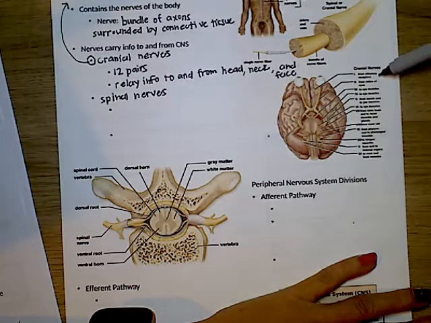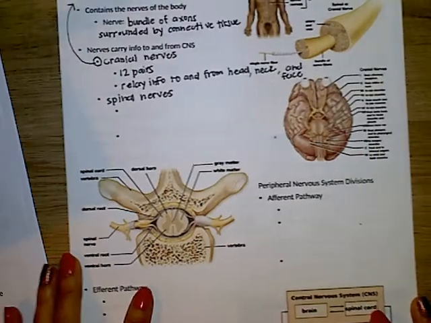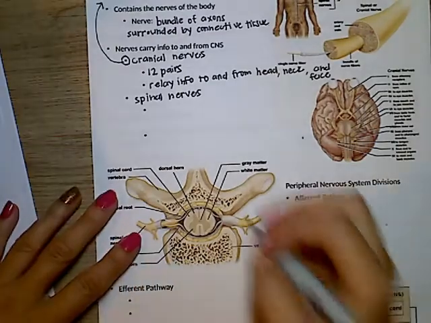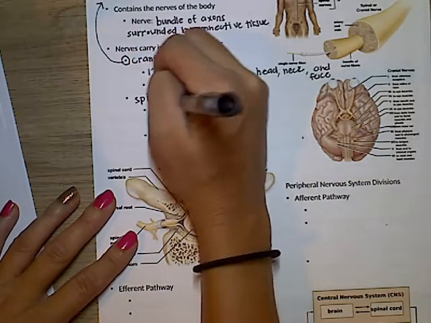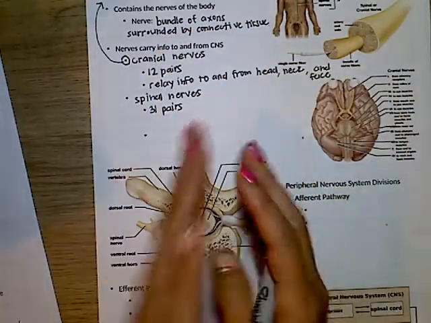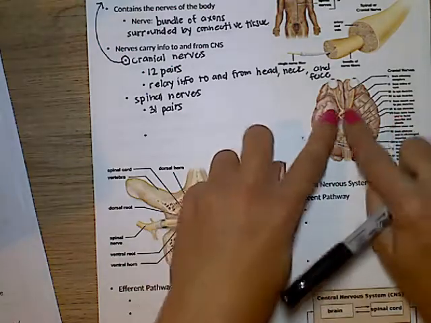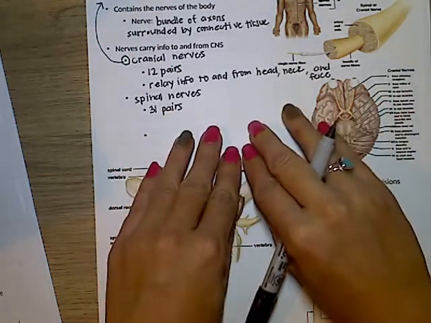Let's see, did I already say olfactory receptors? So like your smell, the retina of your eyes, information from your inner ear for balance, things like that. And then with your spinal nerves, you have 31 pairs. We're saying pairs because your body is bilaterally symmetrical, so you're going to have 12 coming out one side, 12 coming out the other. And for the spinal nerves, 31 branch out each side.